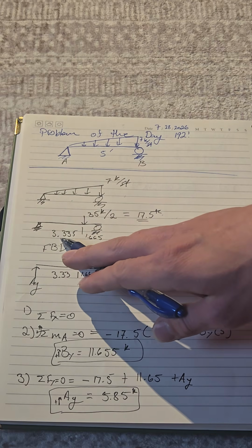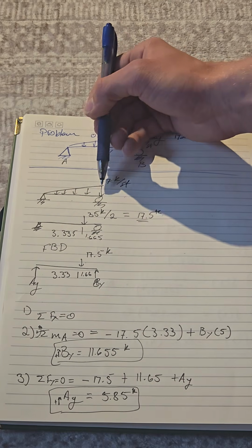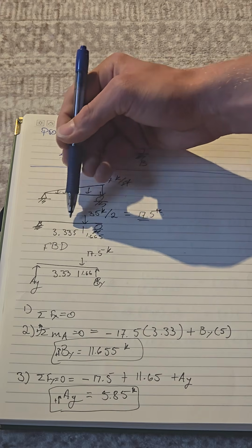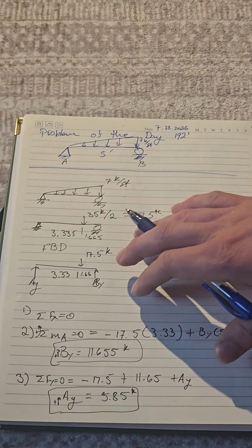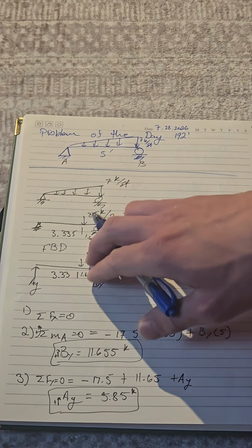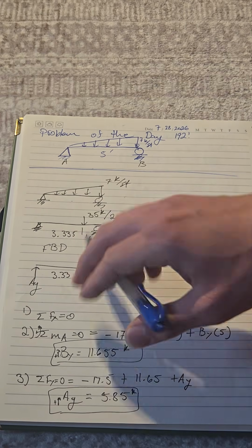Then that's applied at 1/3 from the end here, so 1.665 from the end, or 2/3 from the other end, which is 3.335 there. And the more force is at the bigger part of the triangle, so that's how you determine which side the force is applied closer to. The bigger side is closer, so that's the 1/3 from the end there.